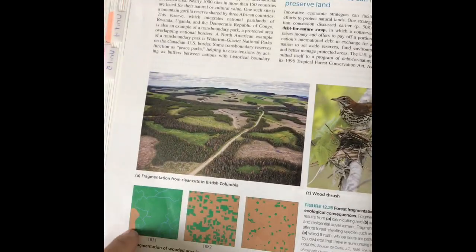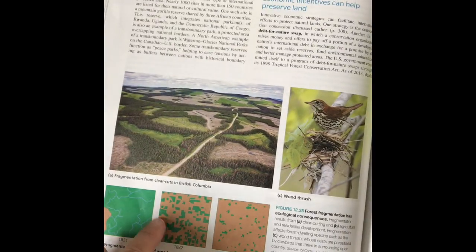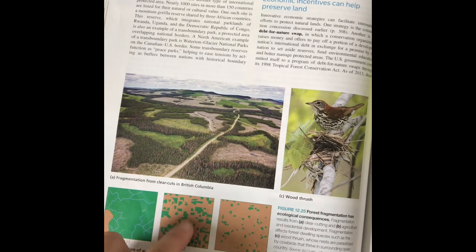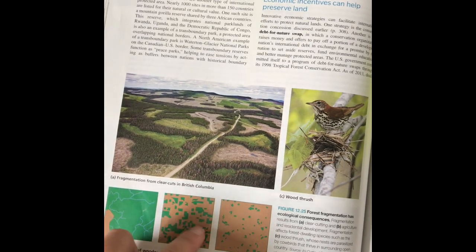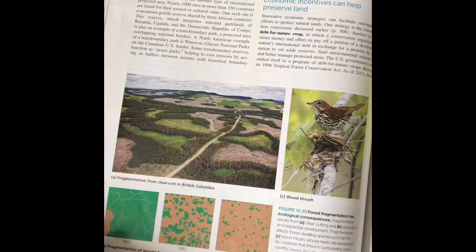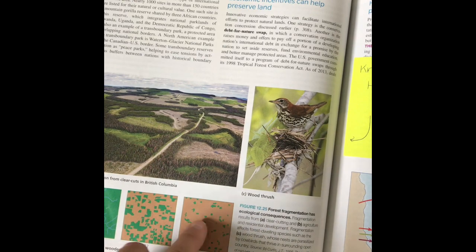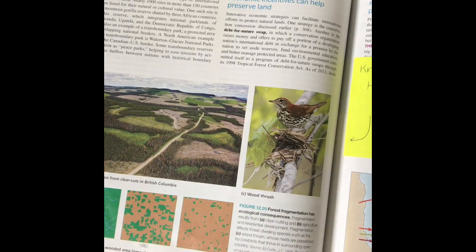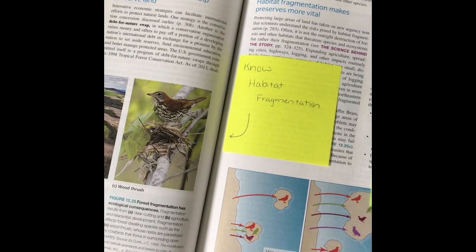Habitat fragmentation. If you see a picture down here, this was Wisconsin back in the day. And then as people started to settle, they started to establish their farmlands, that's the brown stuff. And this forest now has been fragmented into smaller pieces. And then as housing developments and roads come up, they fractioned off the forest even more. So that's called habitat fragmentation. And it sounds just like what it is.